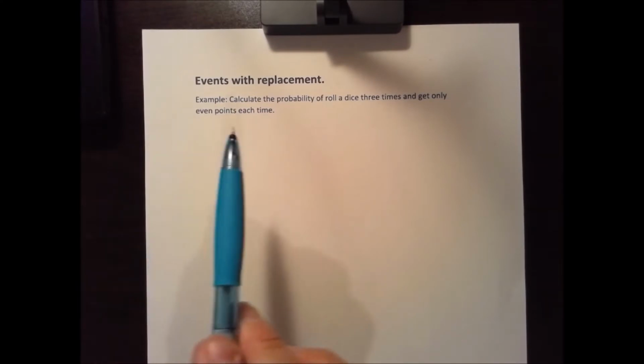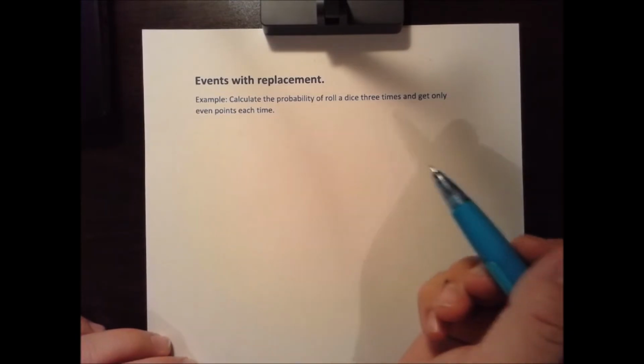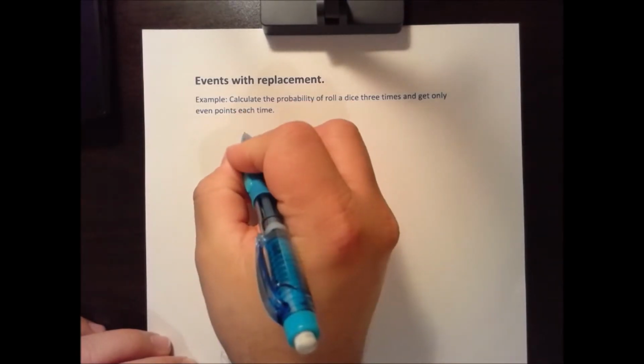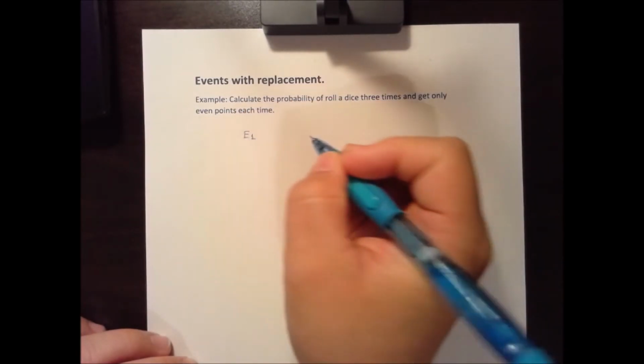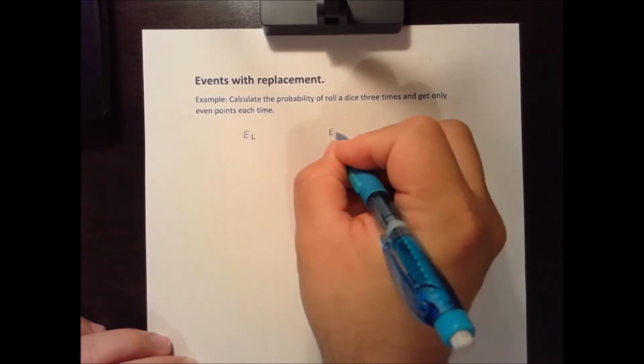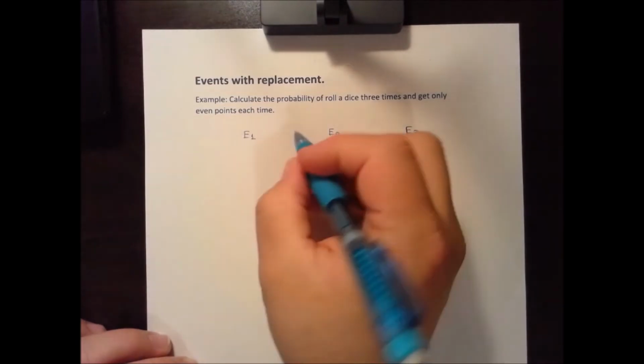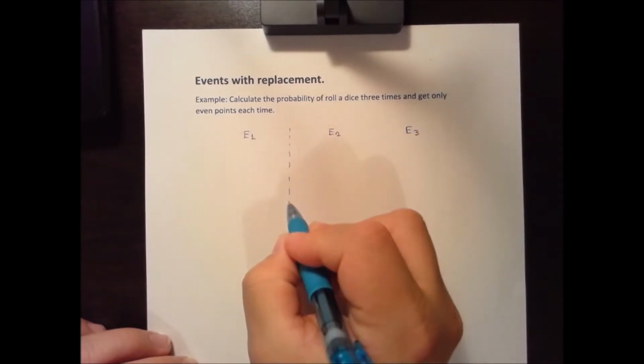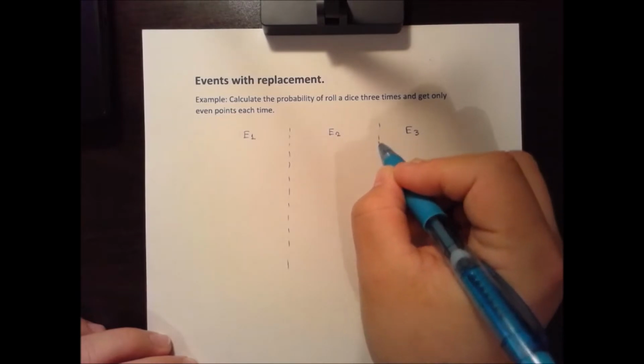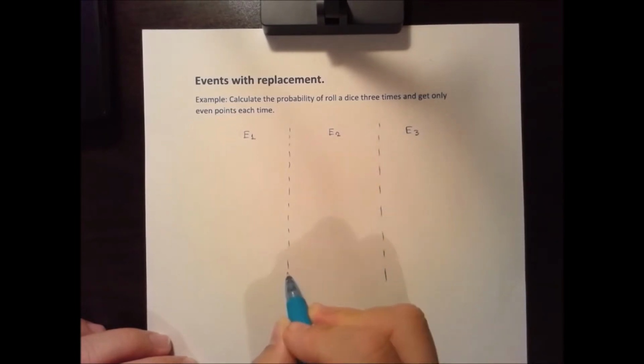Okay. To calculate the probability that the sentence is asking for, I'm going to make a diagram. That diagram is called a tree diagram. The first thing that you need to do is write the number of events that you're going to have. For example, event number 1, event number 2, and event number 3. Each part is going to represent one part of the diagram.